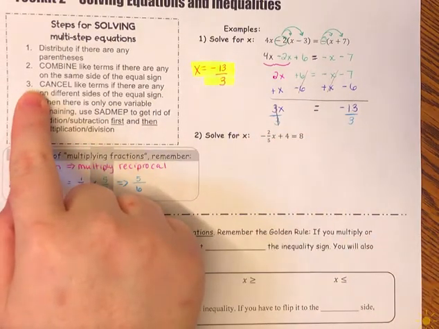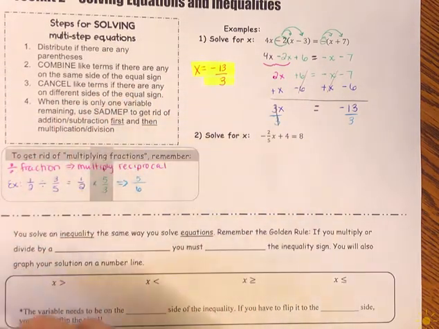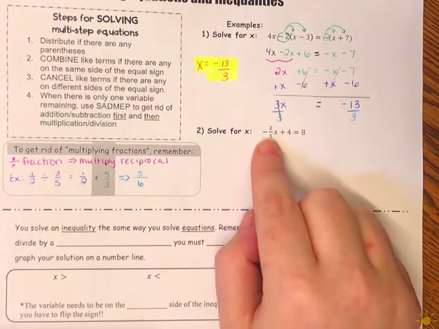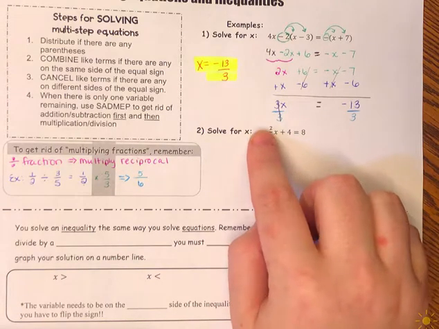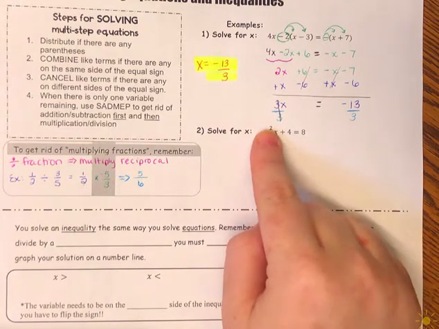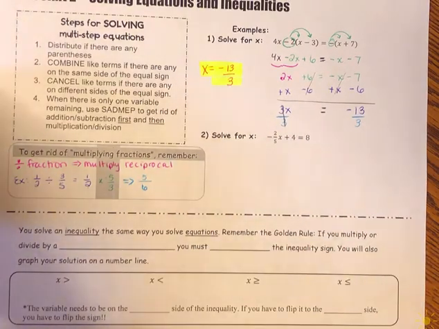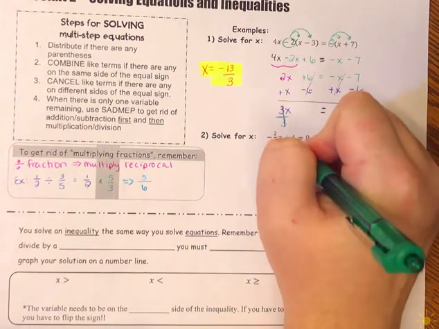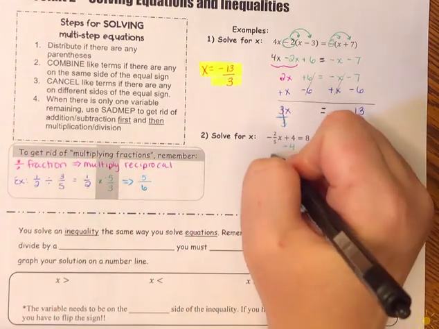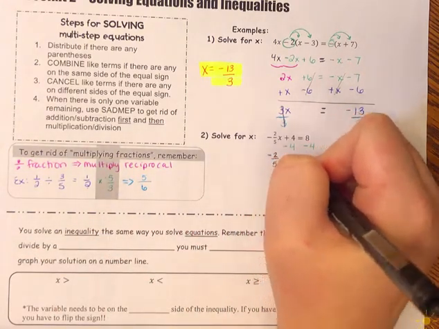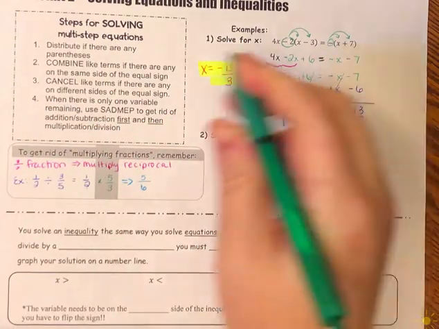So now I'm going to start solving by canceling like terms if there are any on different sides of the equal sign. I'm going to use SADMEP. I want to add and subtract away first. So my x has a negative 2/5, which is multiplied, so I cannot focus on that yet, but it says plus 4. I can subtract the 4 from both sides because I want to get that x completely alone. I have not touched that negative 2/5 x, equals, and now we have 8 minus 4 is 4.